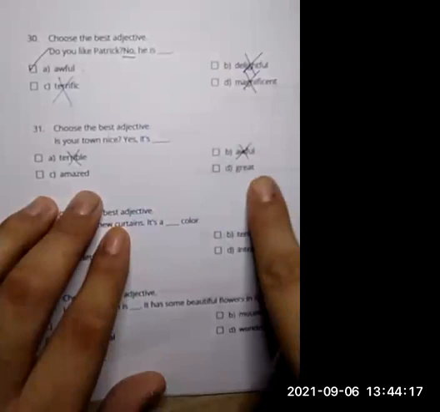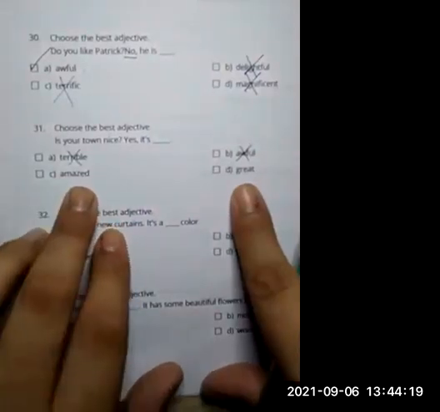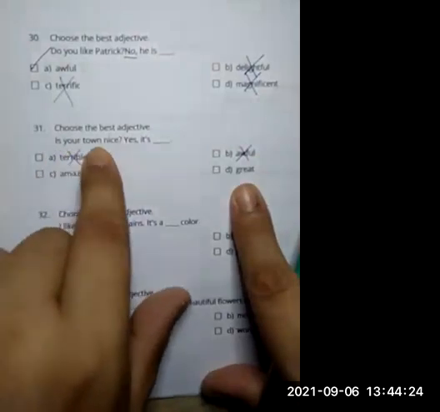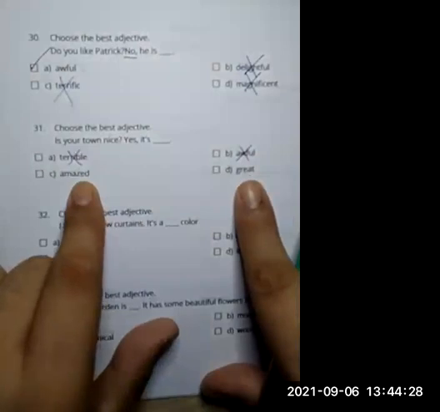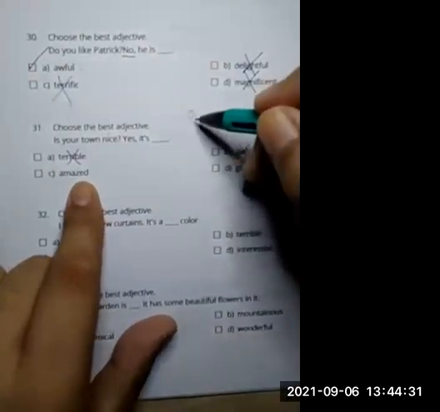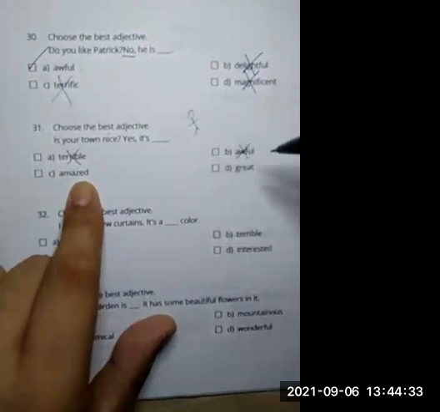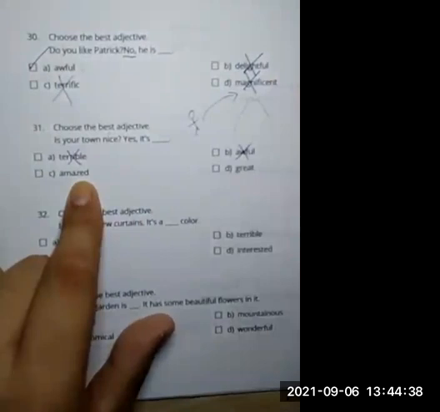Amazed and great. So let's look at the sentence again. Is your town nice? Nice is an adjective. We are looking for one that can describe something, when I talk about something else, right? This is the form that ends with ing in English.